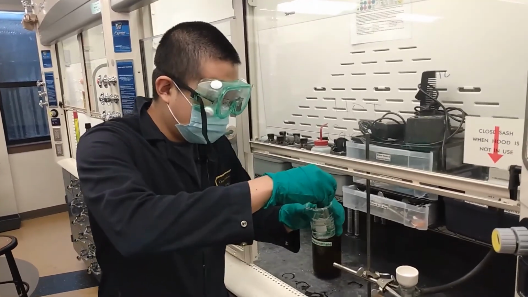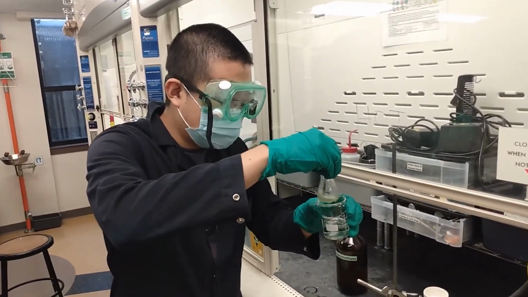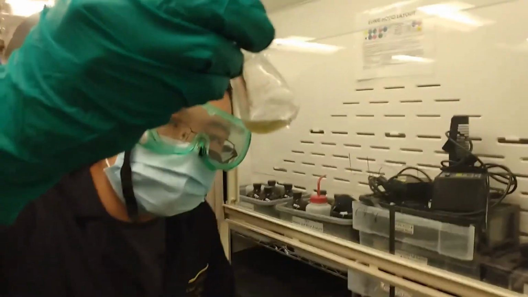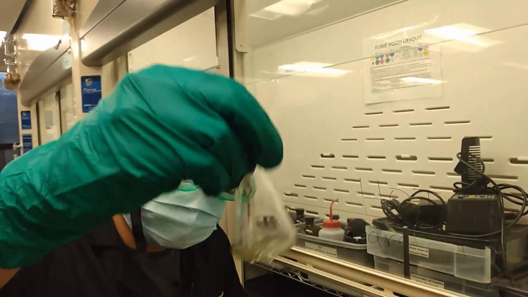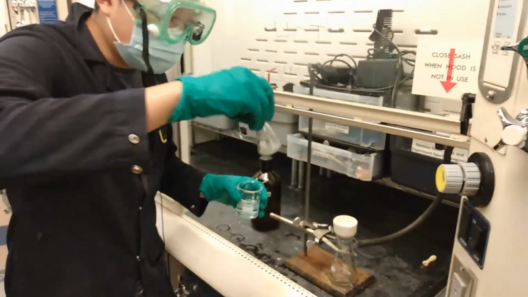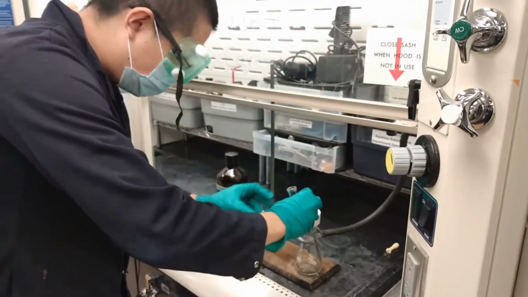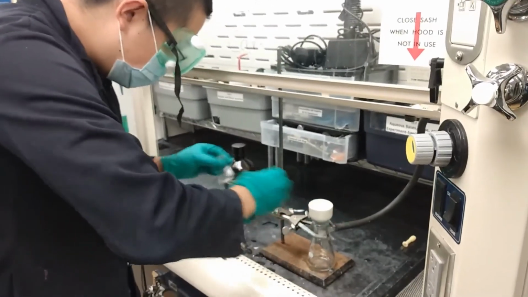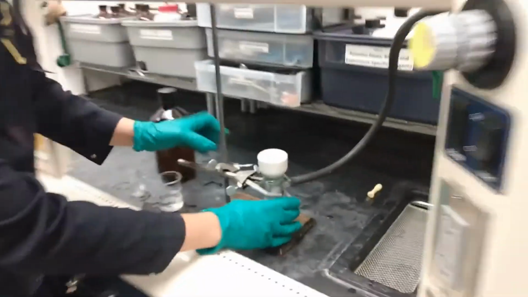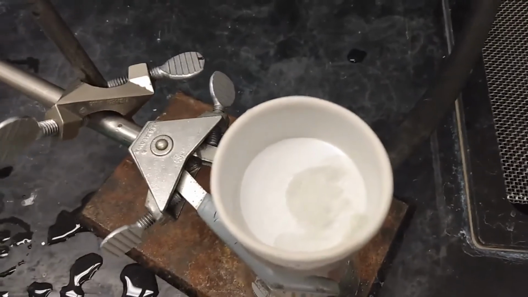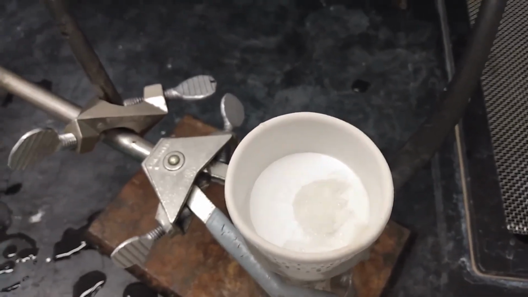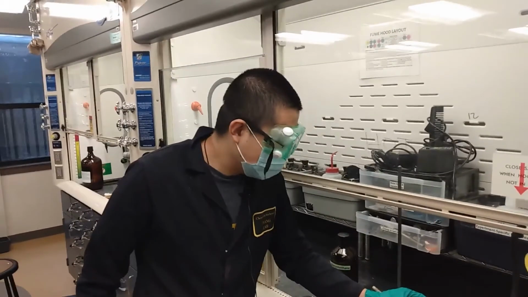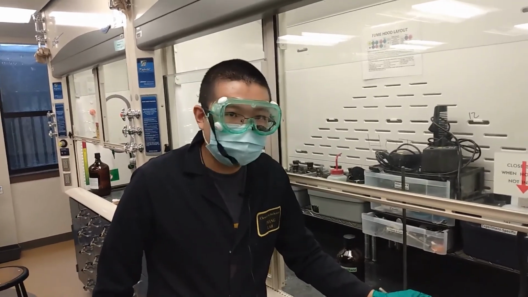So after putting the hot DCM solution in the ice bath, we can see there are white crystals precipitated out. Then we will use a vacuum filtration to collect those crystals. And the crystals are shown here. So then we will collect them and submit the proton NMR and carbon NMR for our product. Then we will also measure the melting point for it.